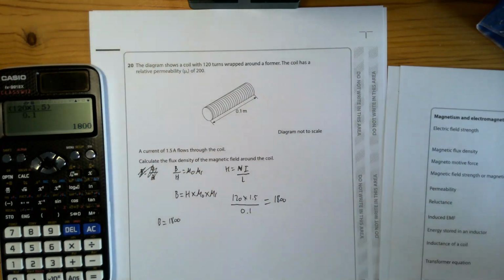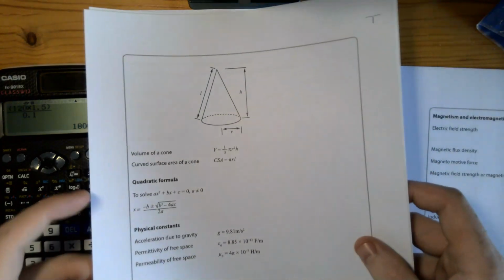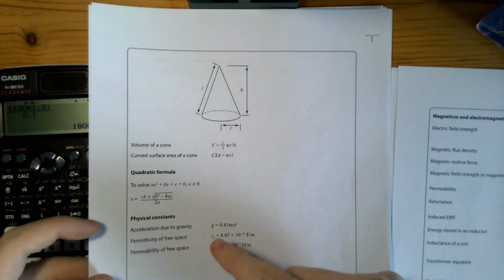Right, let's go to our formula booklet and let's find our value. It should be on page 3 where we're given the other two values, one being gravity, one being permittivity. Right, here we go. Physical constants, acceleration due to gravity, g.